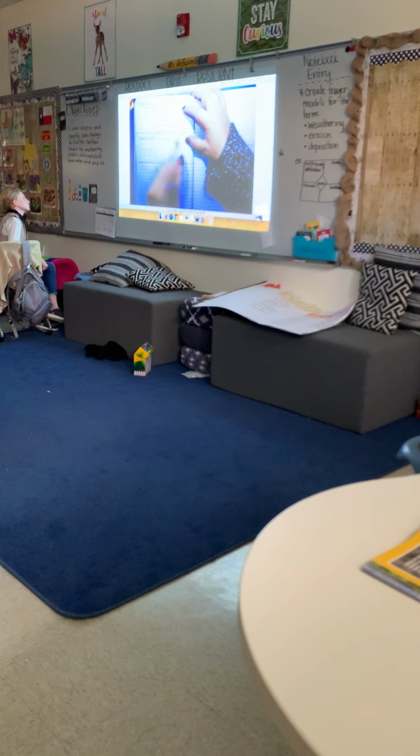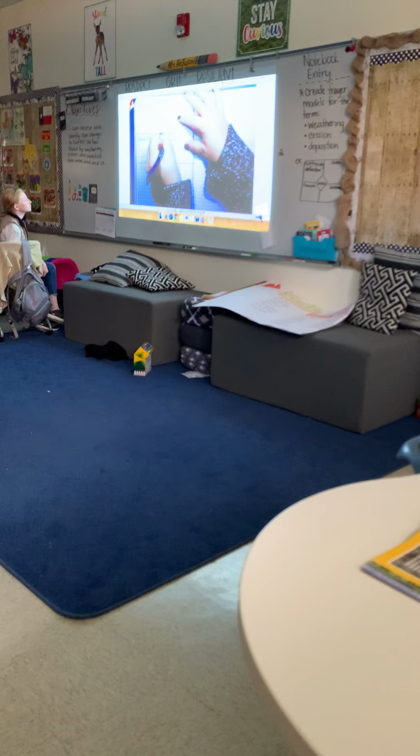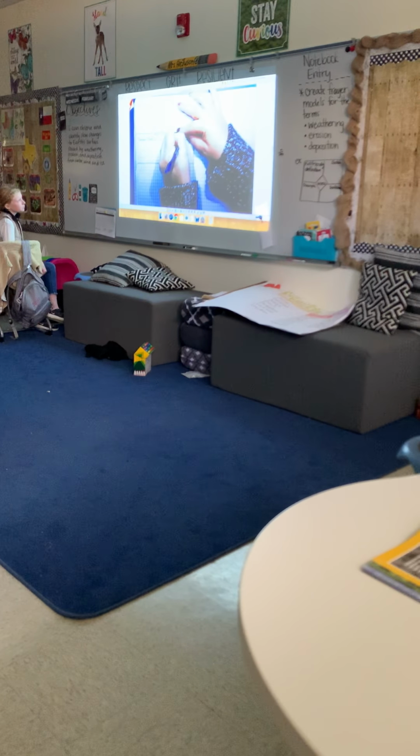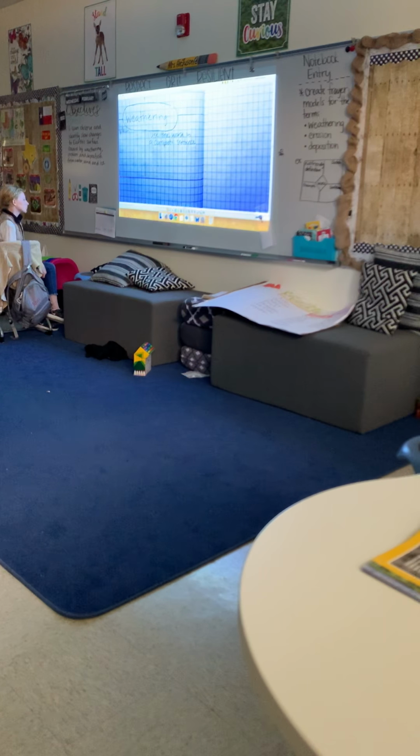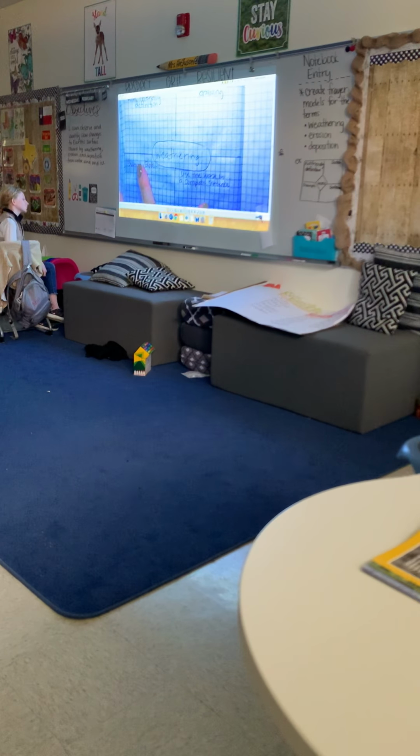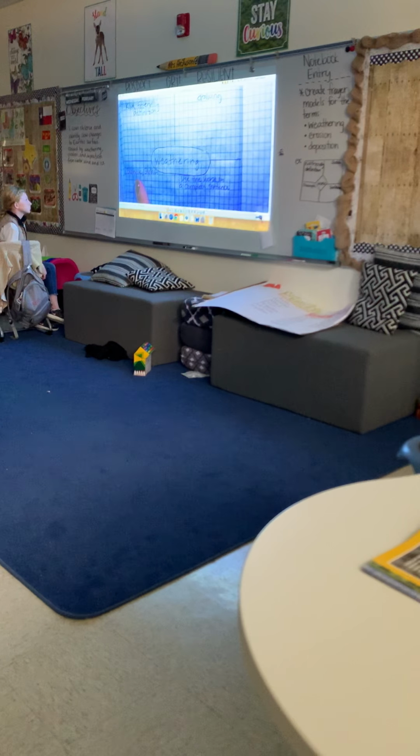And then finally, you're going to use the word in a complete sentence. Okay, so weathering, erosion, deposition. And I will go ahead and make this bigger. I will zoom in and I will freeze it so it doesn't go away.